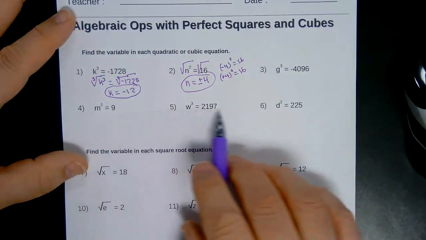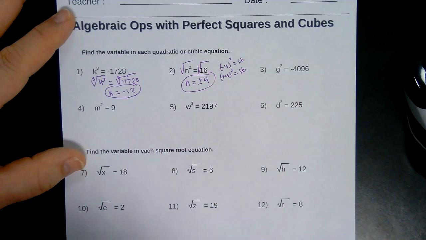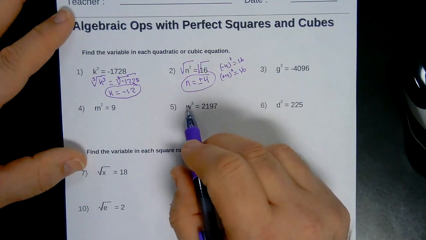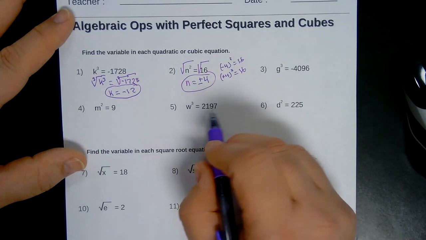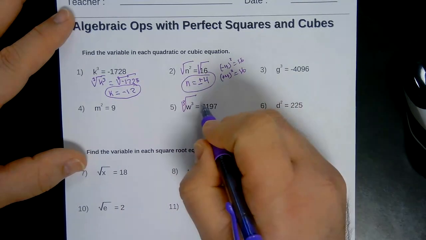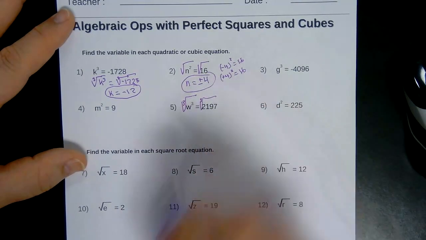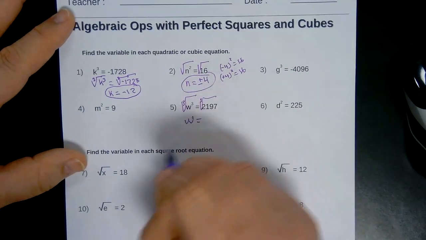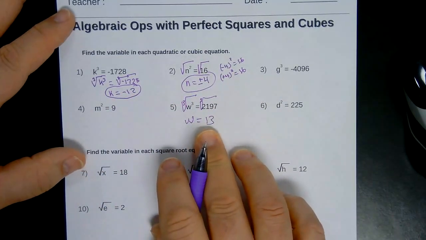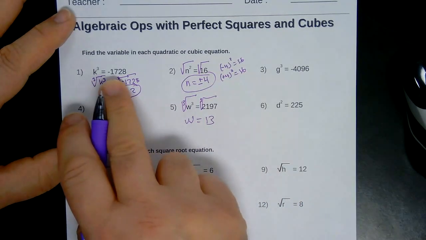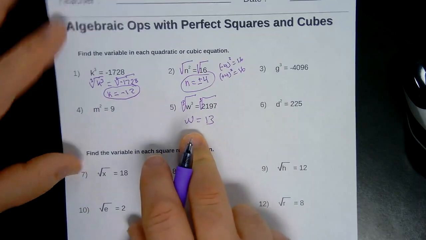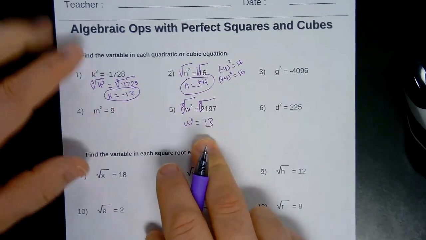Alright, I'm going to jump down and let's take a look at number 5 instead. Since we have w cubed equals 2,197, again on your calculator, cube root both sides, and w is going to equal 13. I just want to show you that you can get a positive answer, and then if you have a cube root of a negative number, you'll get a negative answer. You don't get both of them, you just get one or the other.